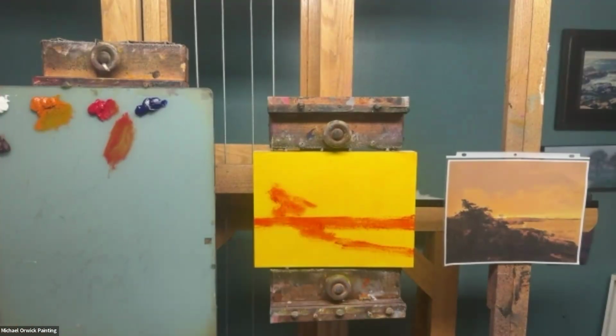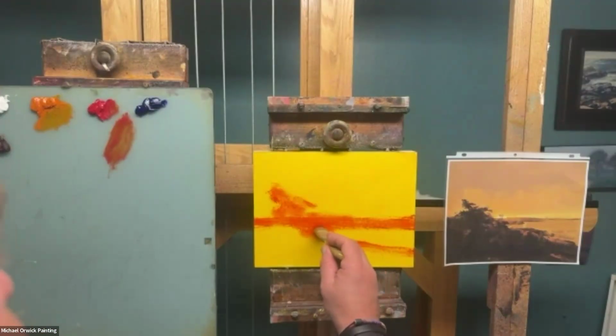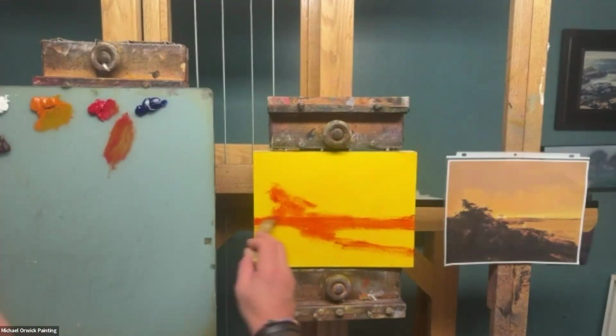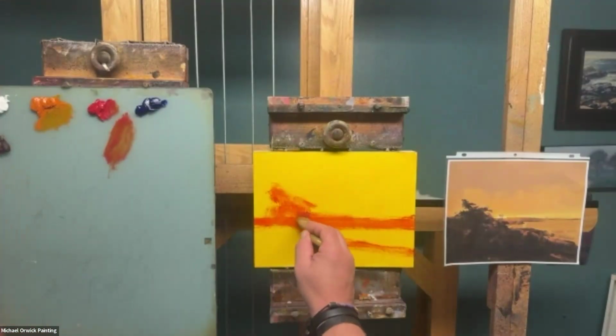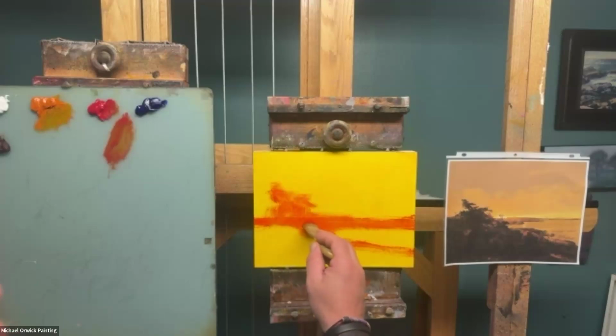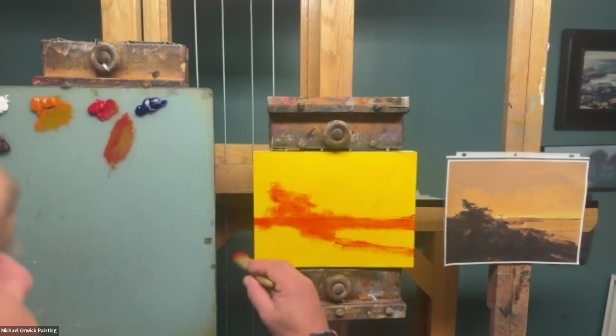And you're going to hear me say things like my tree, my horizon line, my hills. But the truth is, when I'm painting, I am not thinking things. If you're a new student with me and you have your pen in your hand, write down, we do not paint things. And as you're writing that and saying, what the heck does Mike Orwick mean by that?